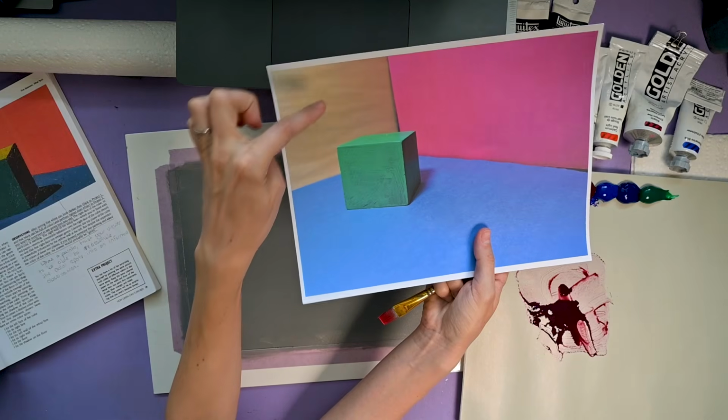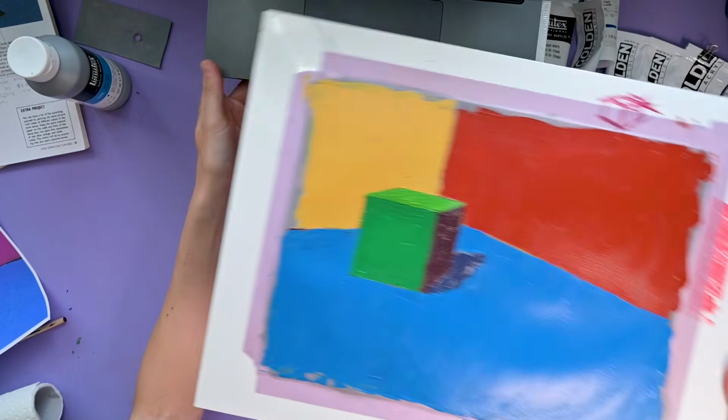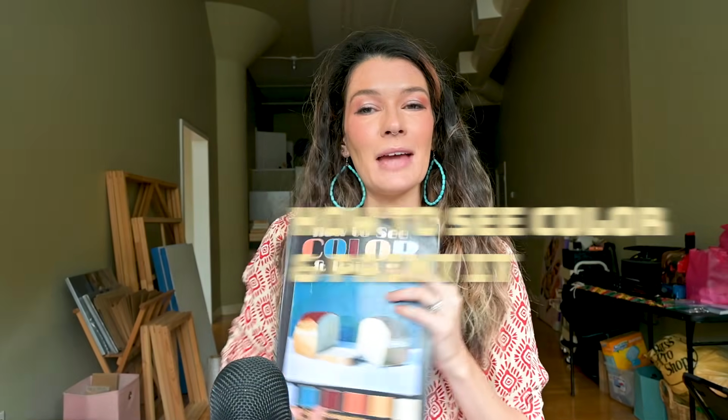Today I'm going to teach you how we can turn a green object into a red project by painting it. Of course, if you are following along with this series, you know that I am working from Arthur Stern's book, How to See Color and Paint It.